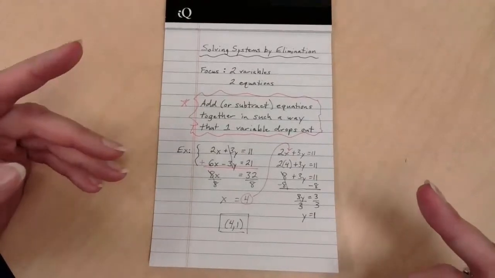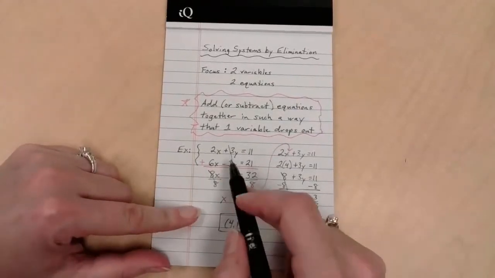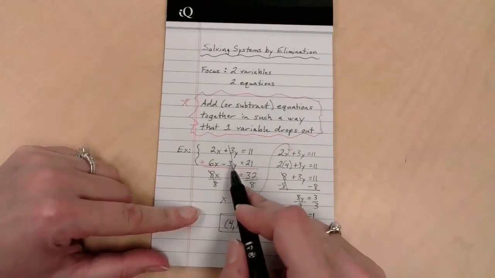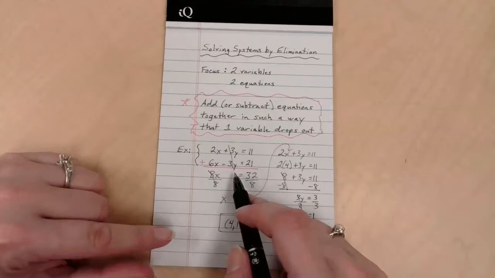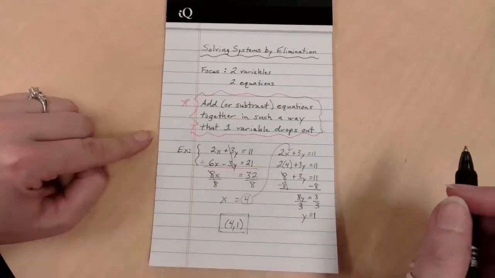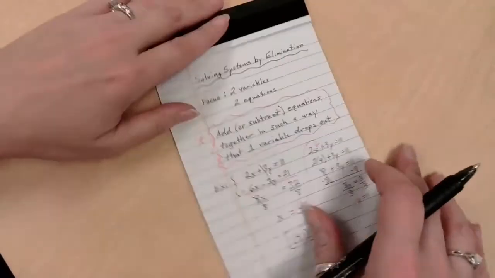Let's look at what was really awesome about that one. I had a plus 3y and a minus 3y. It was all set up, ready to go. Those were going to drop out right off the bat. Is it always that nice? Of course not. Life is messy.